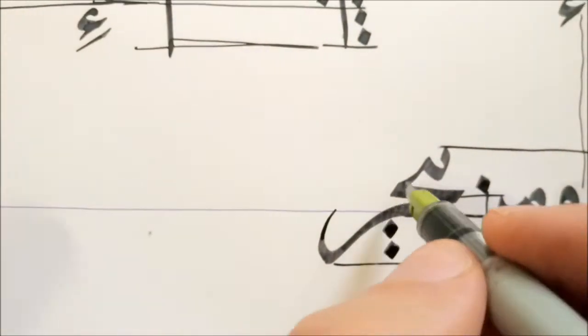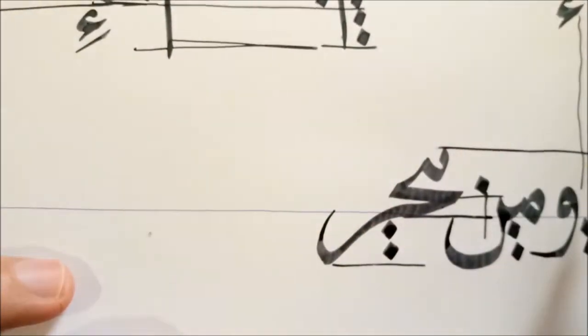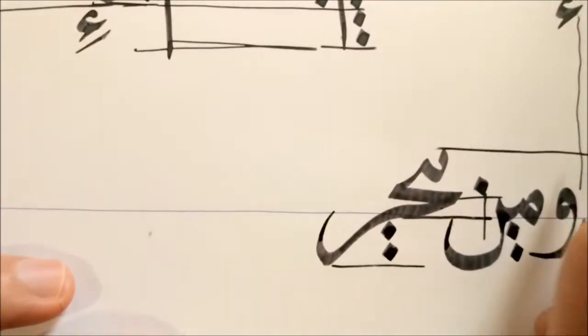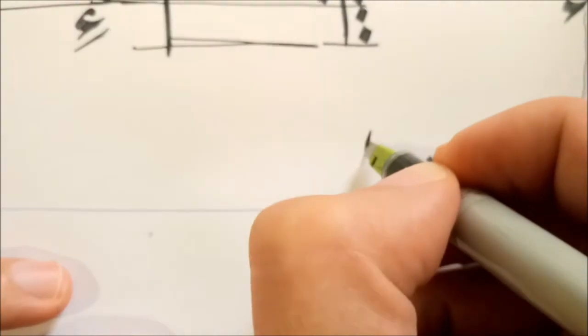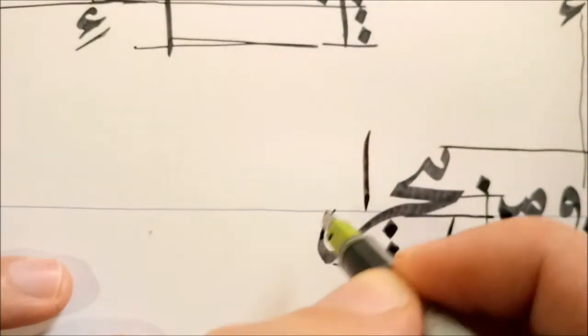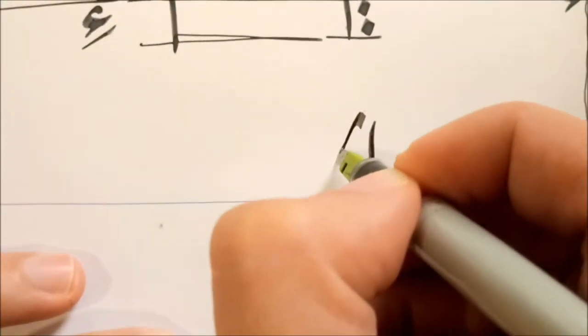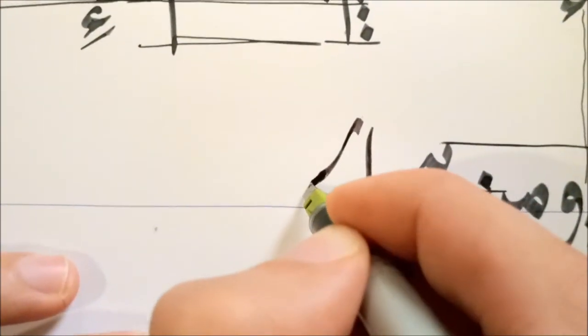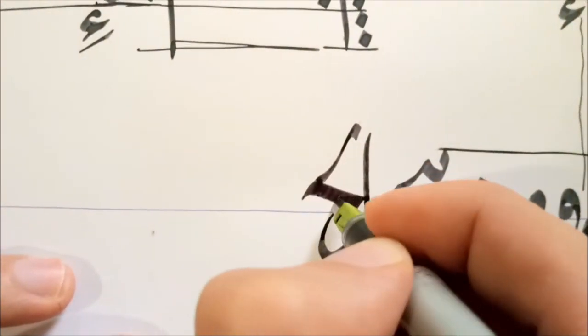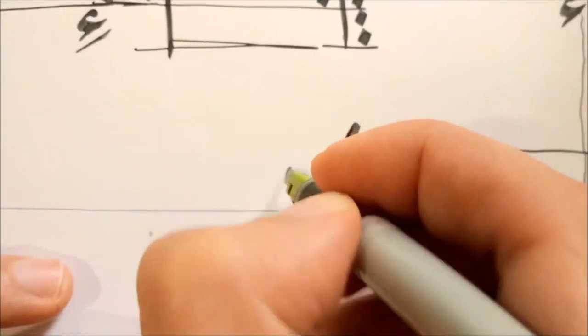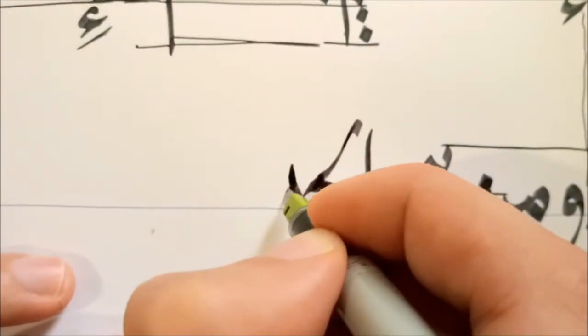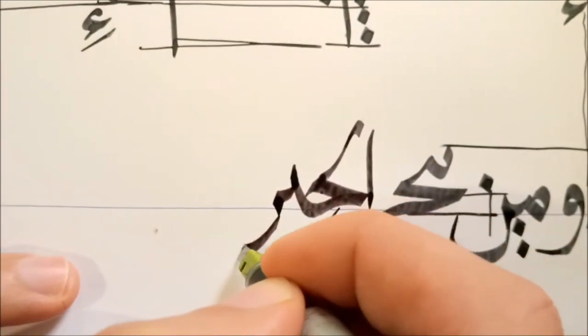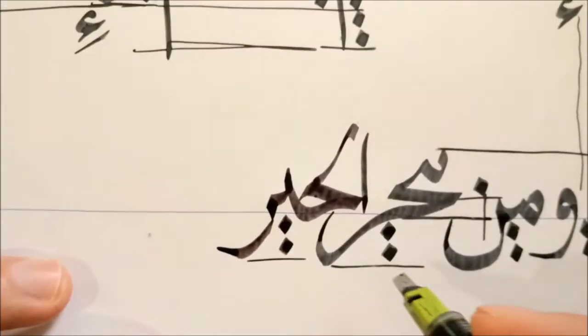Now here we have an alif. وَمَنْ يَتَحَرَّى الْخَيْرَ. So I could start the alif here inside, and ya, lam, al-khayr. We have kha, and I'm going to connect it with a high ya so that it will connect to this ra. 2 points.